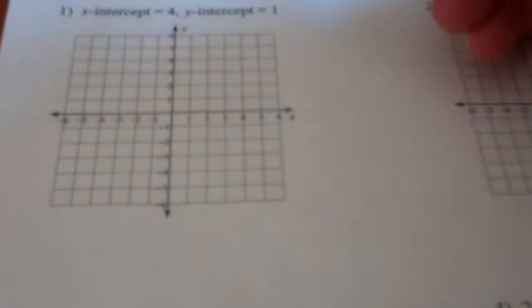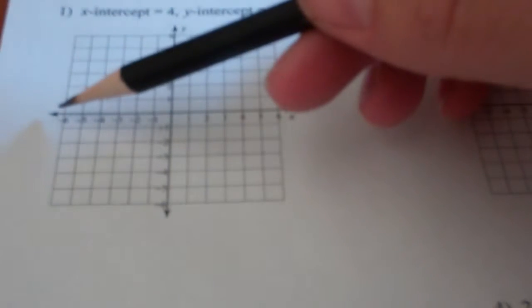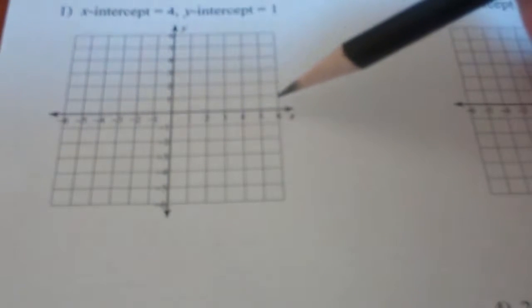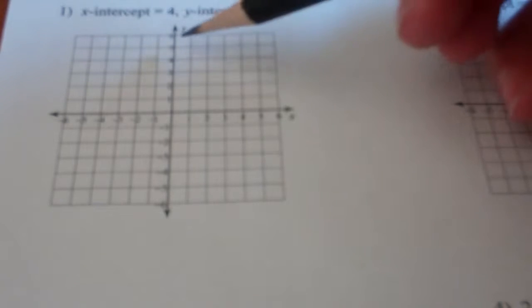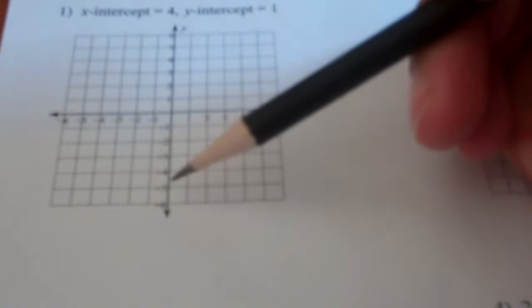This is graphing using X and Y intercepts. This is number 1. We have an X-intercept of 4. X-intercept is where the line crosses the X-axis. We have a Y-intercept of 1. The Y-intercept is where the line crosses the Y-axis.